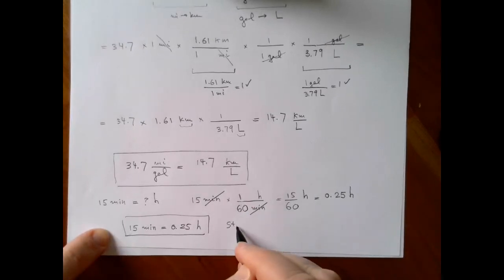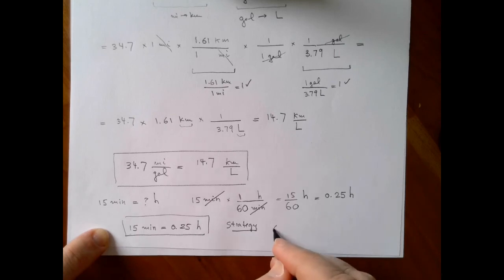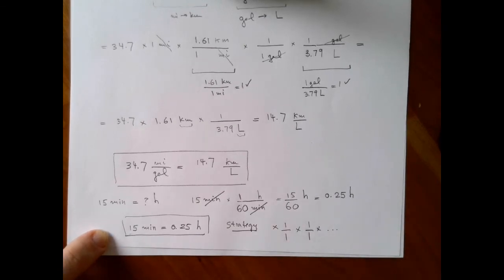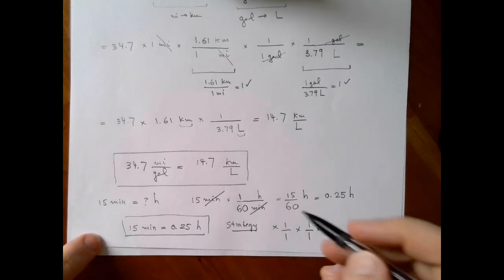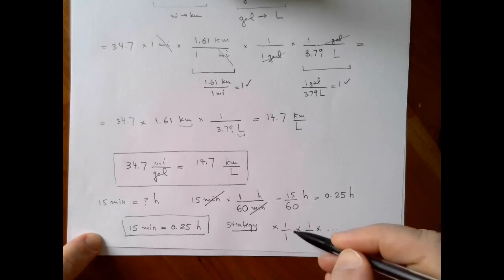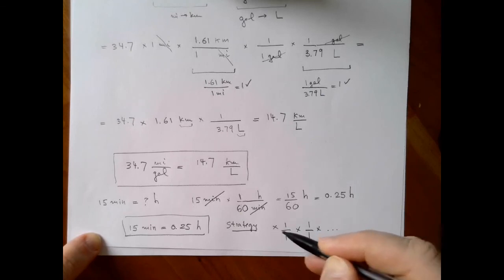Therefore, the strategy for these problems is to multiply by 1 and divide by 1 as many times as necessary. That means as many units as you have to convert, and then match the units such that the original unit cancels out, but the new unit must follow.